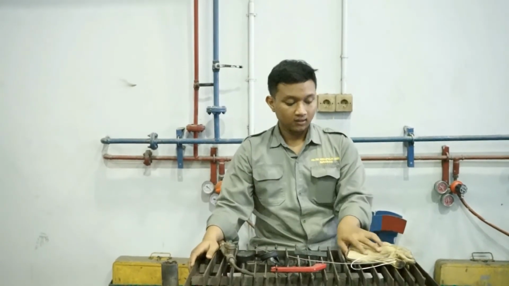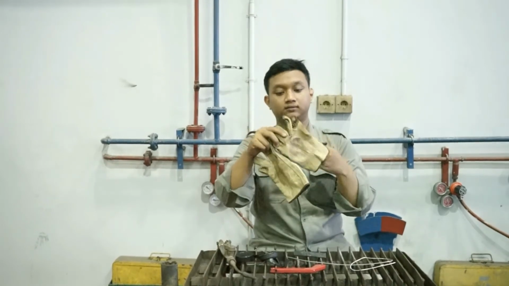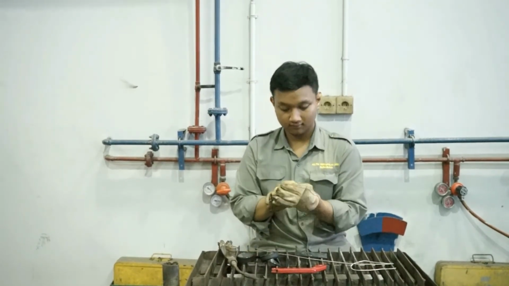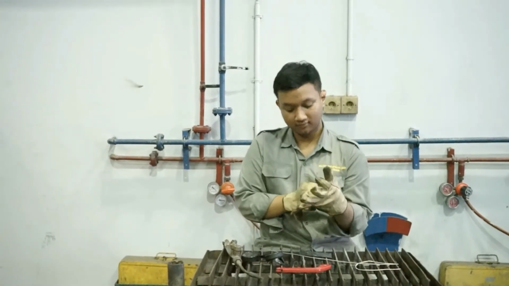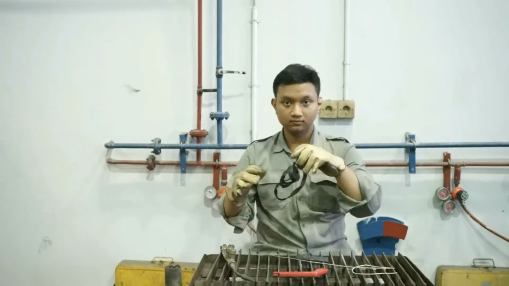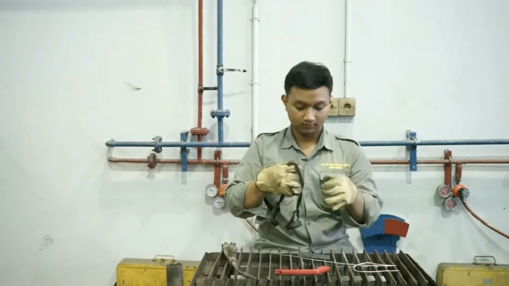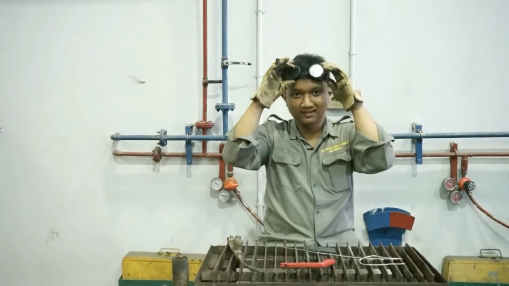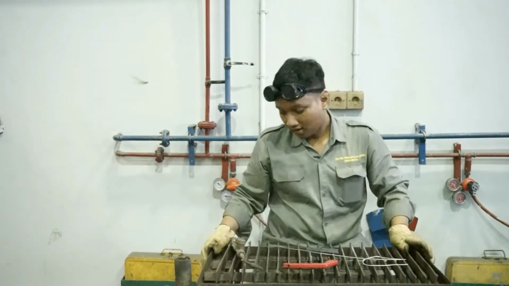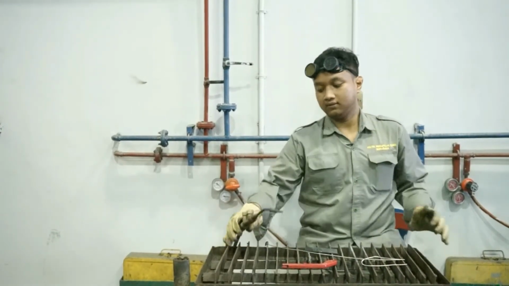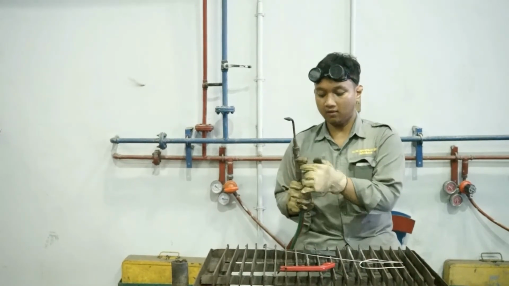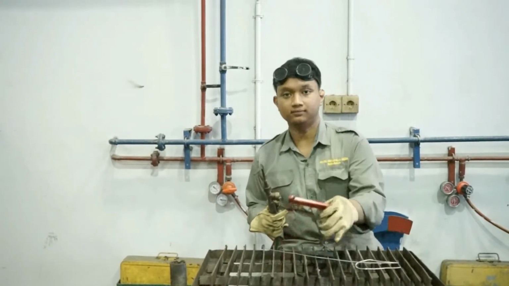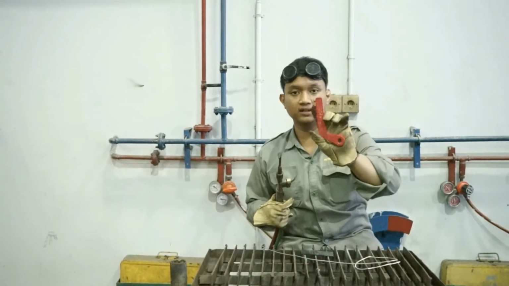And then use the gloves and wear the goggles. And then open the acetylene valve in the torch, and then open the oxygen valve just a little, and then use the lighter.